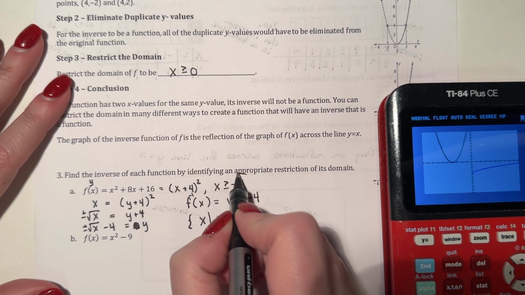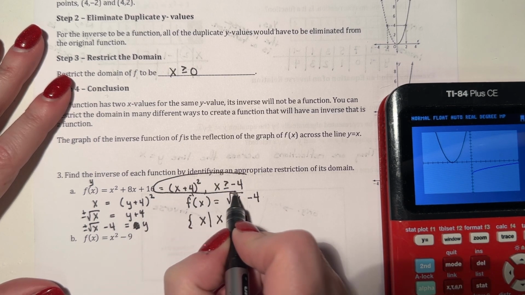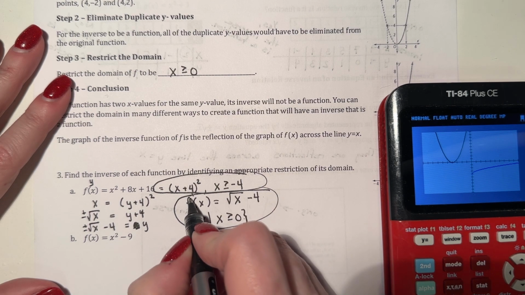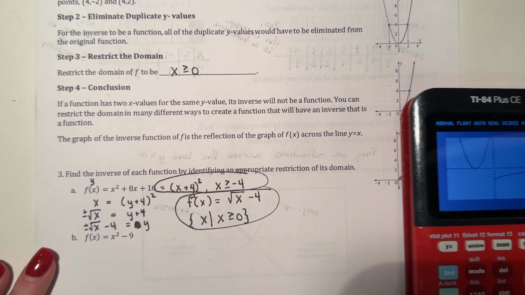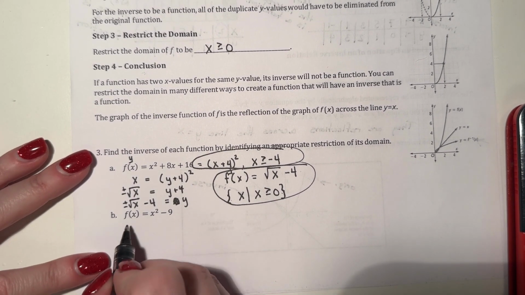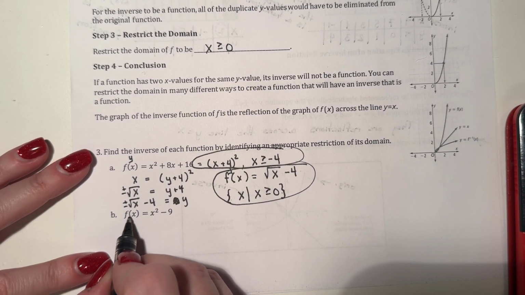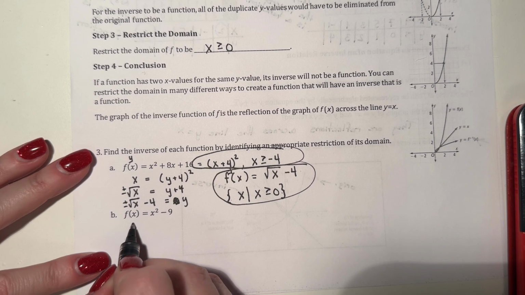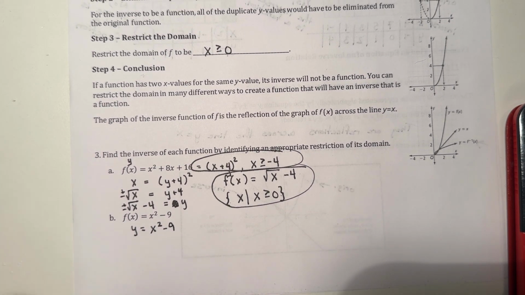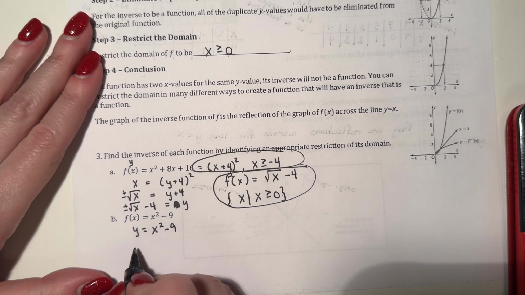So here's our original equation right there. And here's our inverse with its restrictions. Oh, I cut off my -1. All right, let's try it again. All right, here's your original function. I'm going to get rid of this and replace it with a y. So that would look like this. Then I'm going to swap my x and my y.